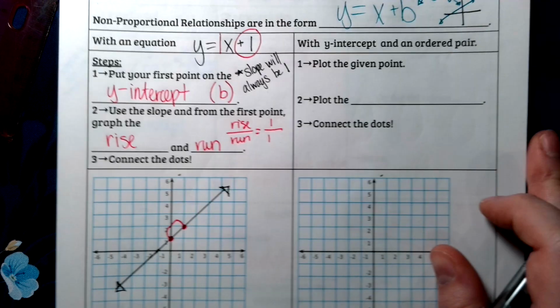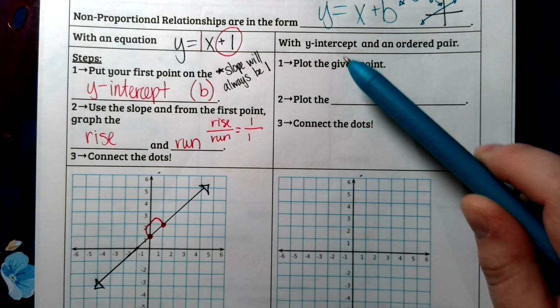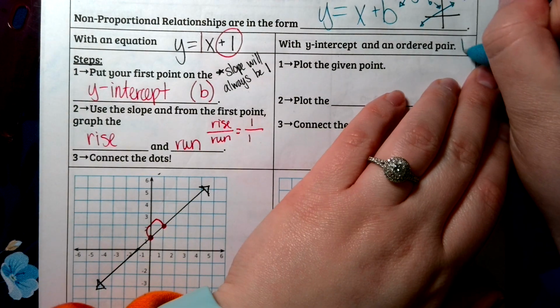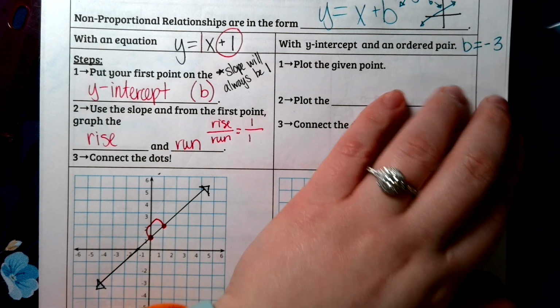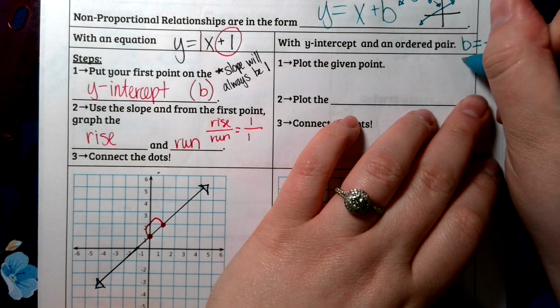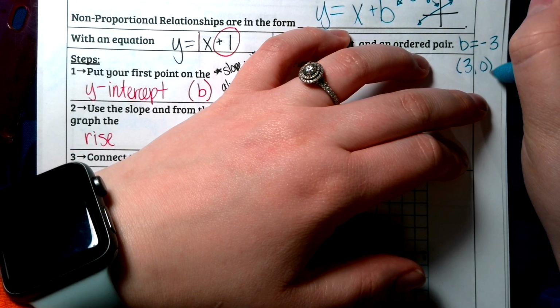But if you're good, you can slide on over to this next one, where we are going to graph with a y-intercept and an ordered pair. Here, I'm going to tell you that your b, your y-intercept, is -3. And then the coordinate I'm going to give you is 3, 0.